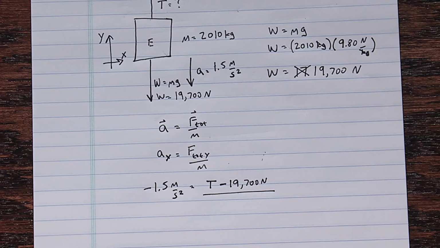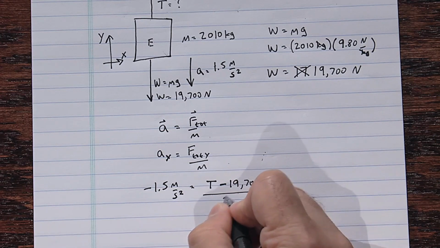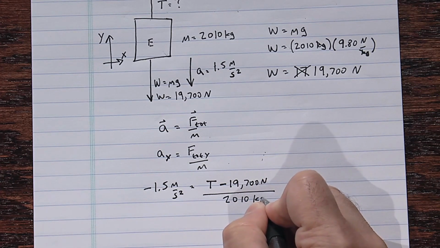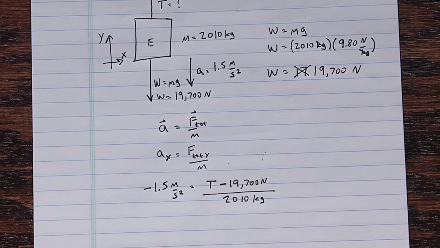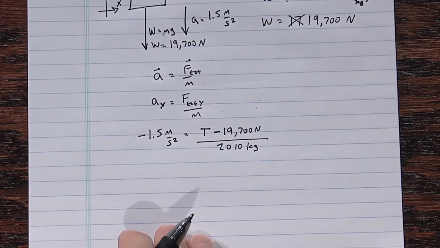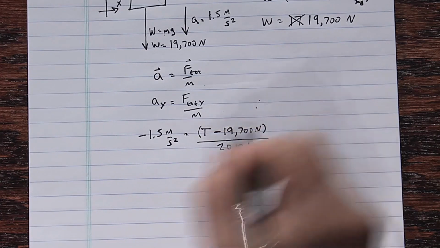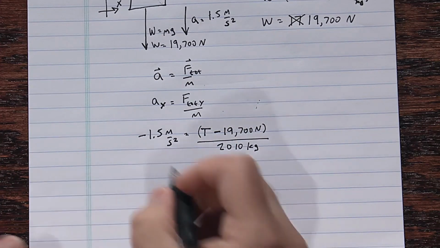And now we have to divide by the mass, and the mass is 2,010 kilograms. We have our equation. We only have one unknown in there, tension, so all we have to do at this point is to solve this equation for tension. We'll start off by multiplying both sides by 2,010 kilograms.